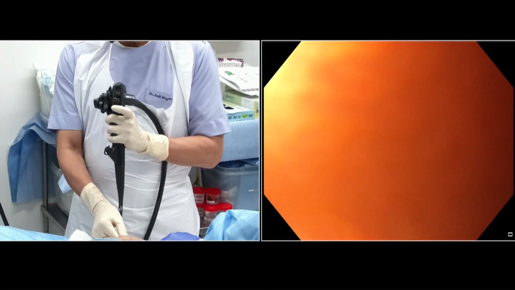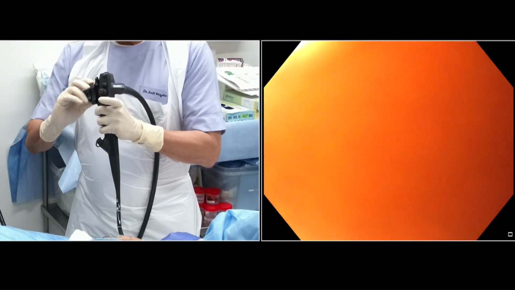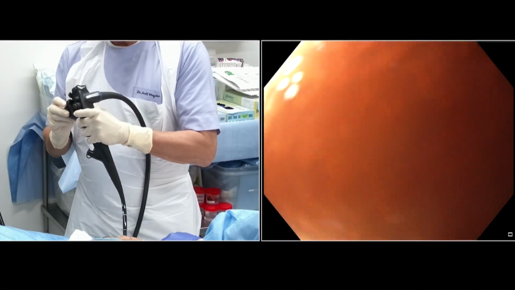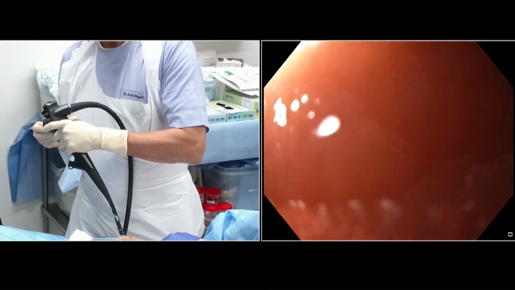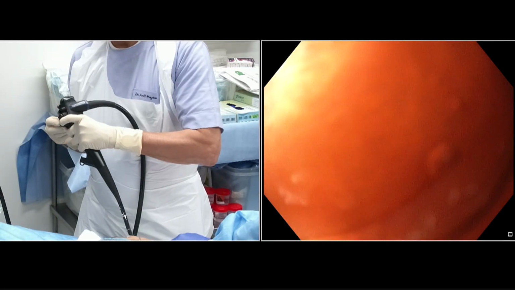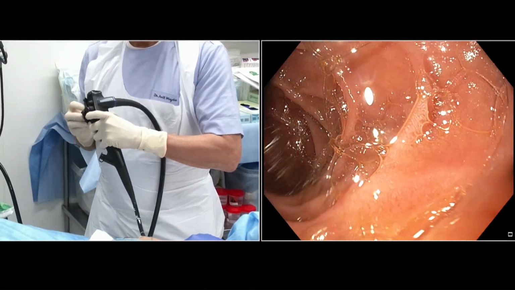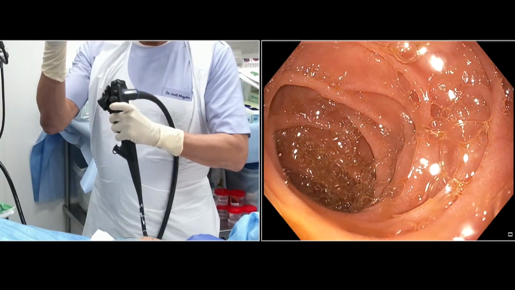So pass the scope a little bit in, and now I am turning the small wheel to the right, body to the right, and the big wheel gently up. See what I have done? Small wheel right and big wheel up. And by doing that, I enter the second part of the duodenum. This is the second part.